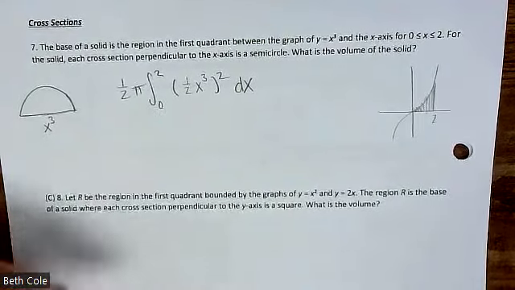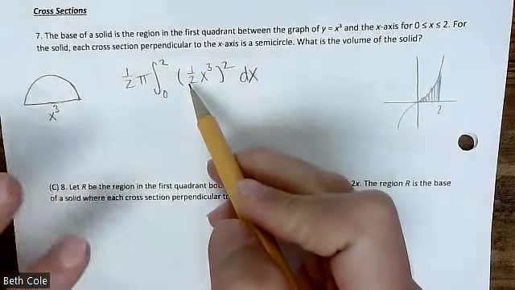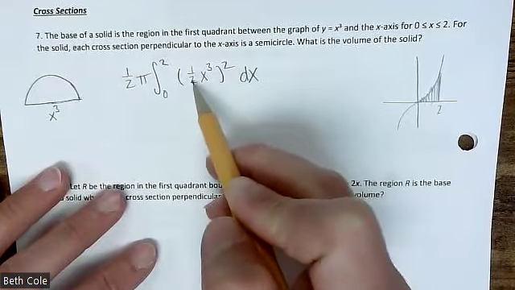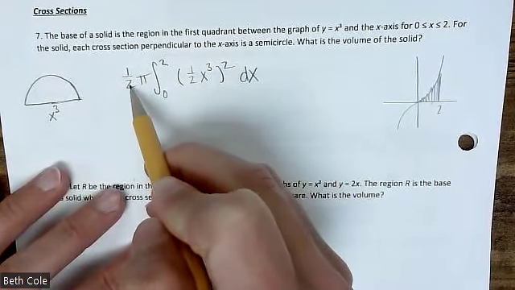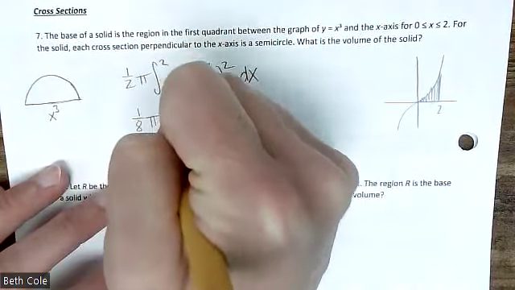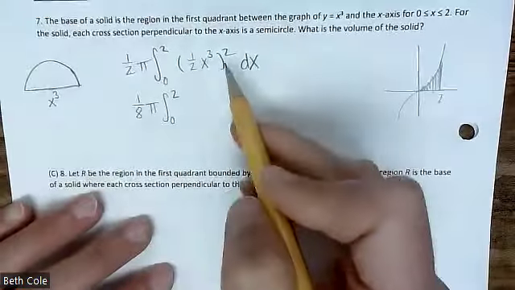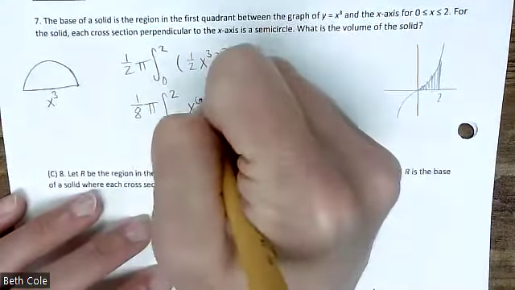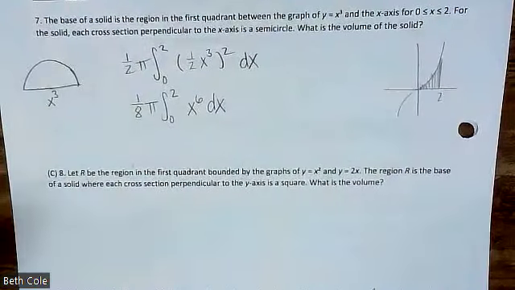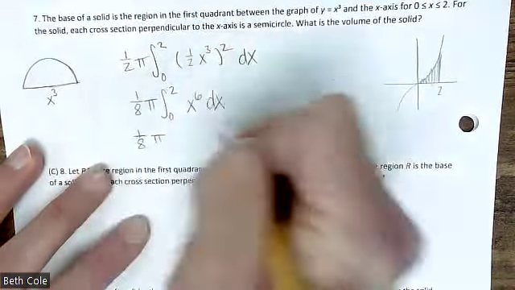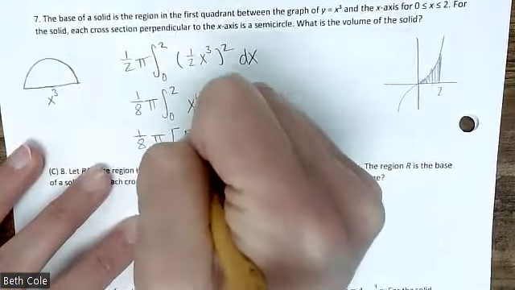This is non-calculator, so we're going to have to work it out. Watch me point to this. What is 2 squared going to give you? 4 times 2 is 8. So I'm going to make that a 1/8 pi. And then inside of here, x cubed squared is x to the 6th. Very good. Now do the calculus. What's your antiderivative of x to the 6th?